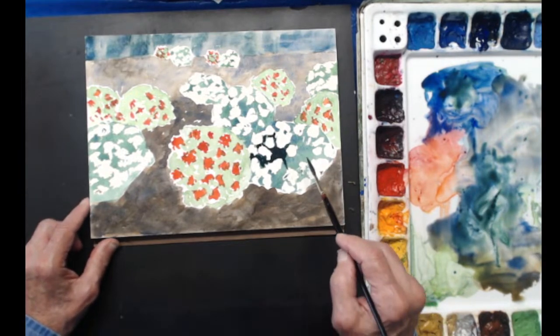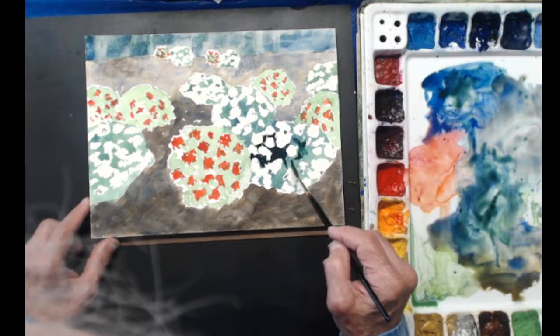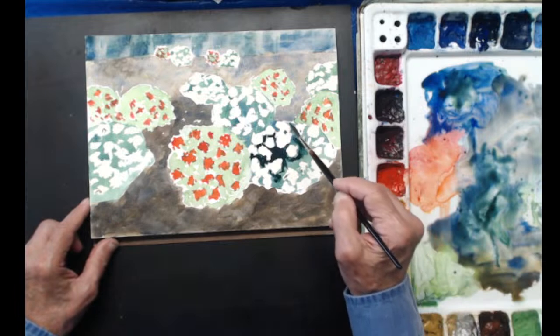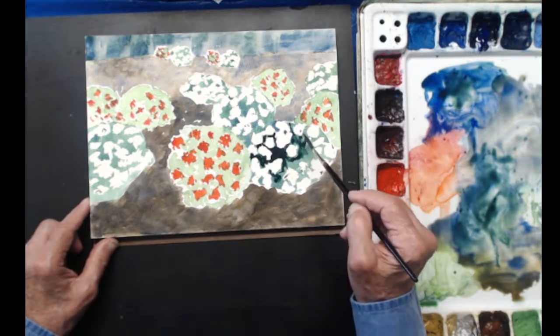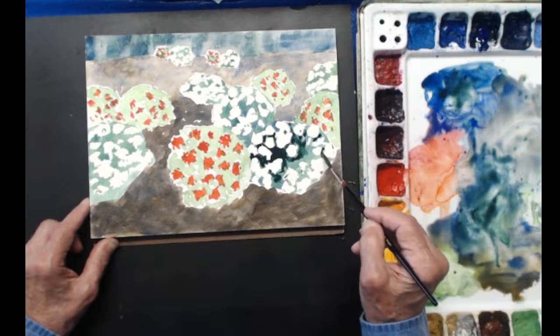Okay, now go back in here. Now I'm not going to cover that whole thing. I'm just going to go in now and put in a little bit of dark over here, because I got a shadow pattern coming across this, which will indicate also some parts of the highlight.